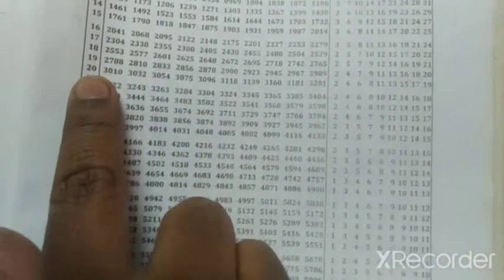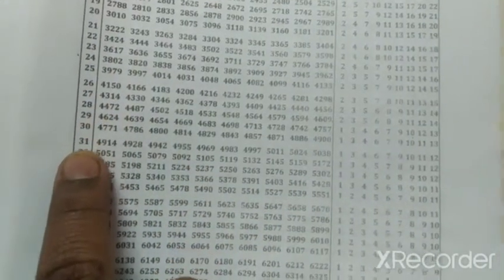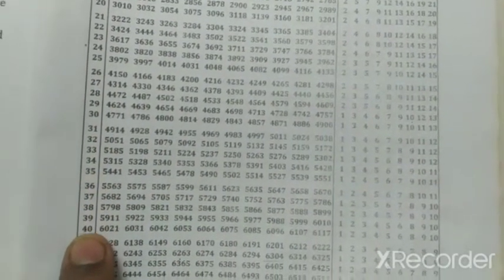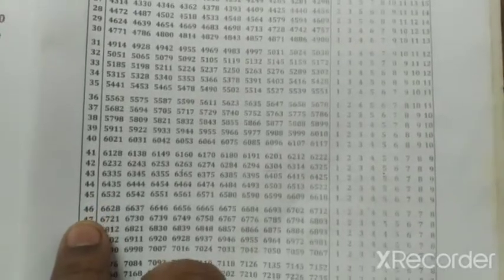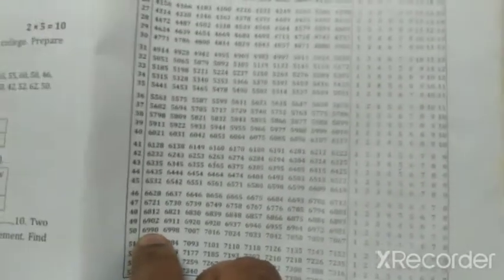14, 15, 16, 17, 18, 19. The value I need is 50. So corresponding to 50, if you see, the value here is 6990. So your total value is 1.6990.